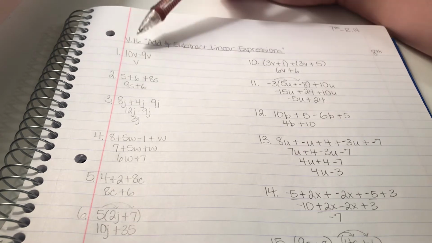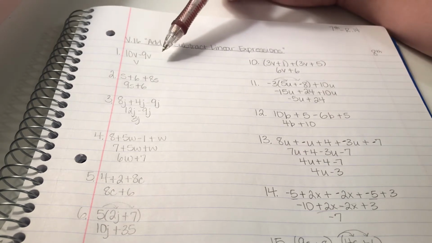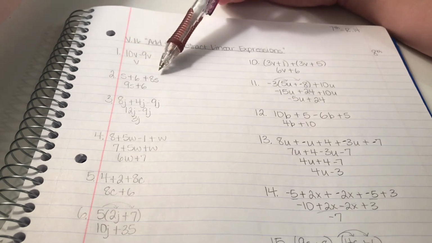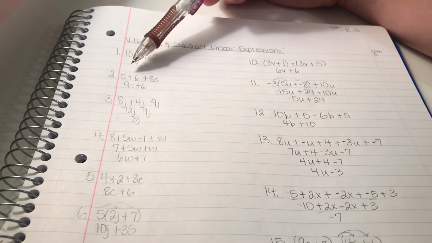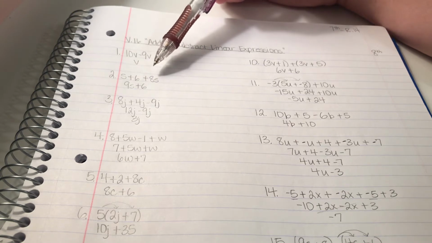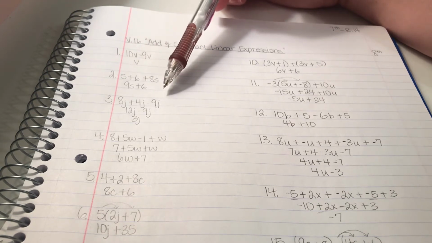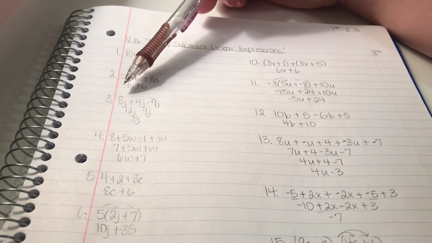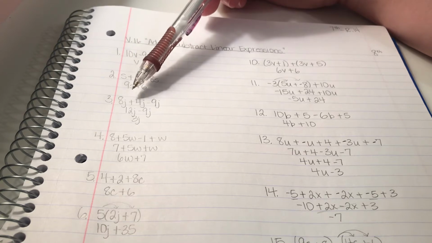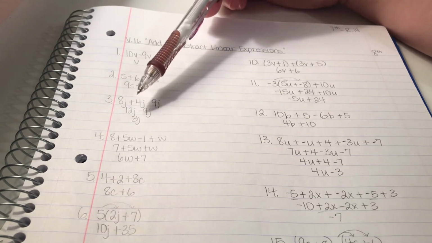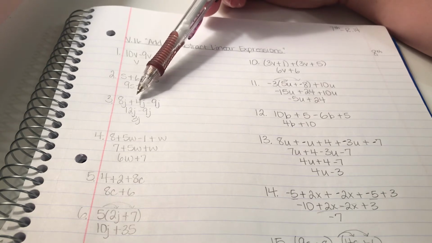Number 2, s plus 6 plus 8s. I can combine the s at the beginning and the 8s at the end, leaving me with 9s plus 6. Number 3, 8j plus 4j minus 9j. These are all like terms, so I'm going to move left to right. 8 plus 4 is 12j, and then I bring down my minus 9j. 12 minus 9 leaves me with 3j.